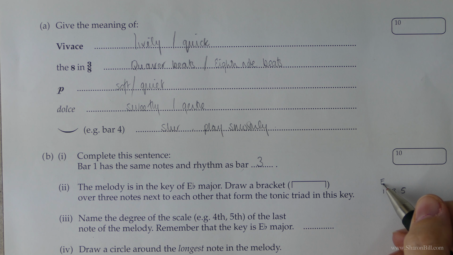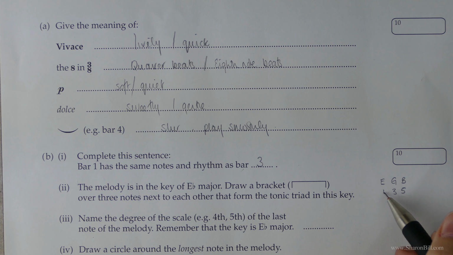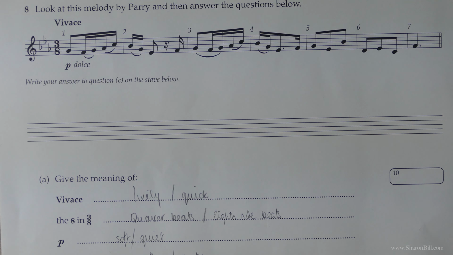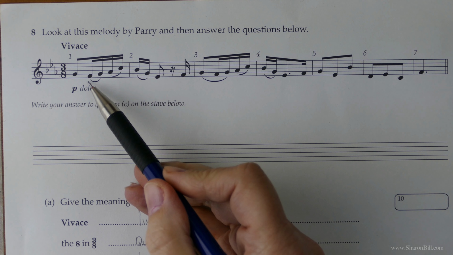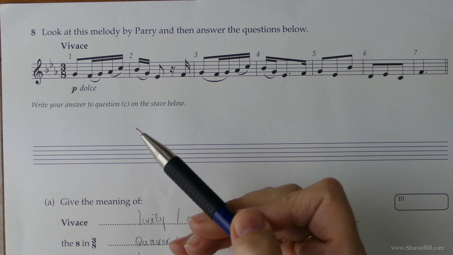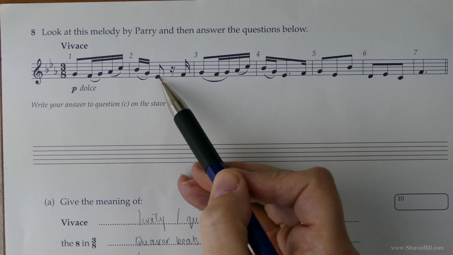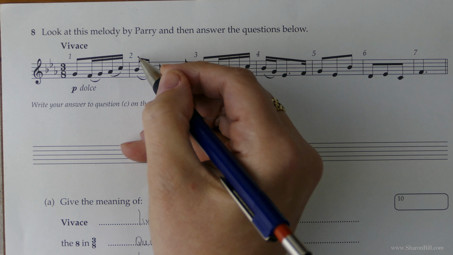So if E is the 1st, F, G is the 3rd, B is the 5th, 1, 3, 5. So we're looking for notes E, G, B. It may not necessarily be in that order, right next to each other, that we can bracket together. So we can see straight away this won't do because these are going in step, next door notes, F, G, A and so on. Now here we have a B, a G and an E. So straight away we've got that.